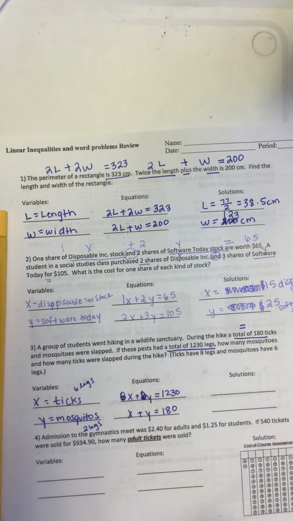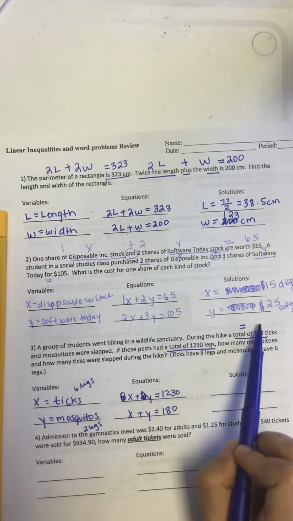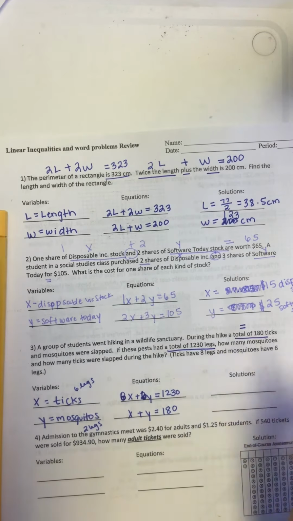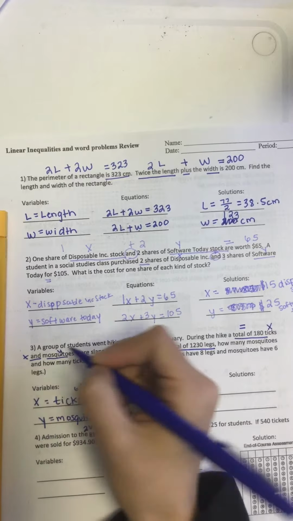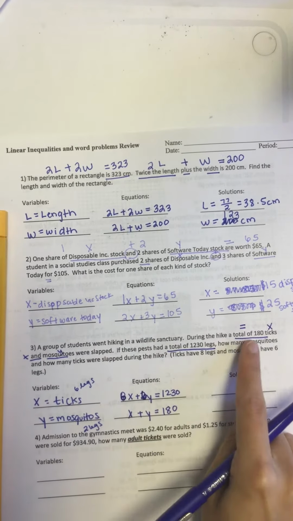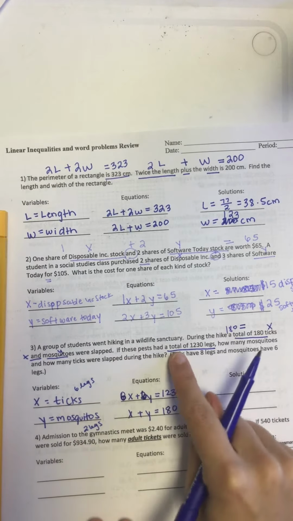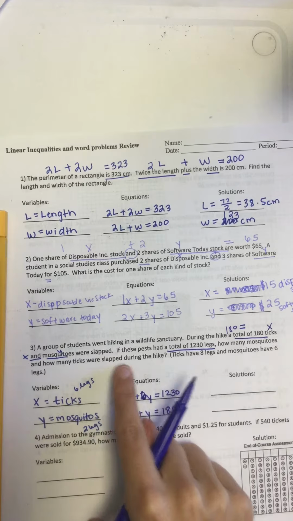All right, number 3. A group of students went hiking in the wildlife sanctuary. During the hike, a total, so that's equals, of 180 ticks and mosquitoes were slapped. So X plus Y equals 180. If the pests had a total of 1,230 legs, how many mosquitoes and ticks were slapped during the hike?